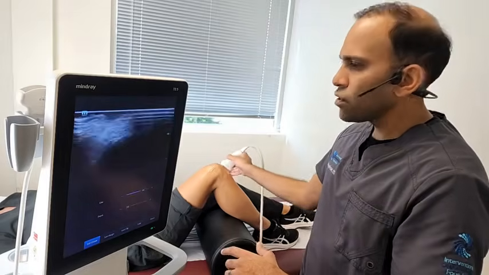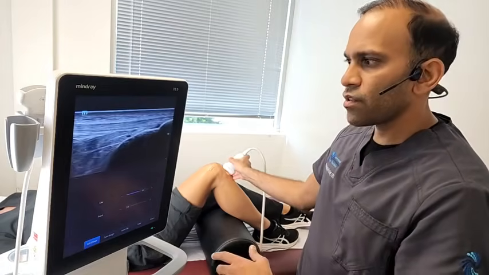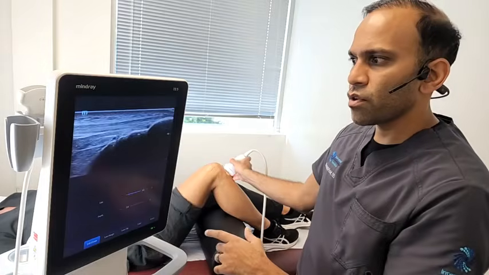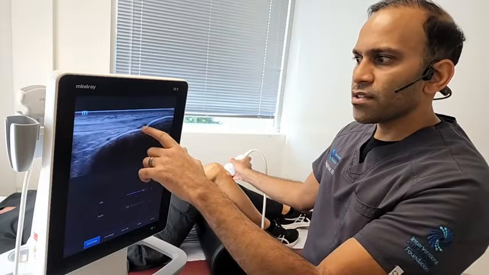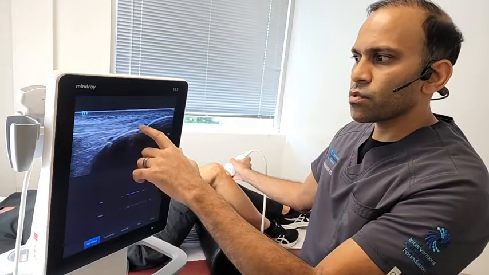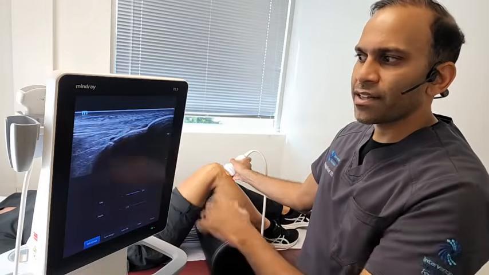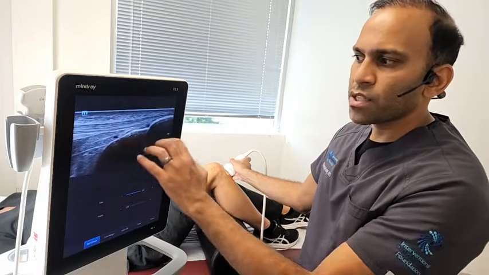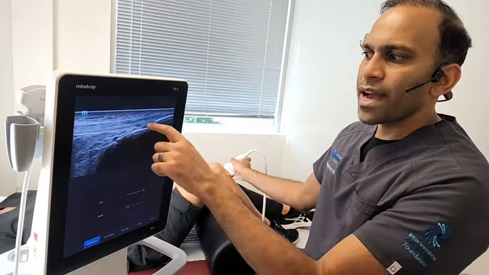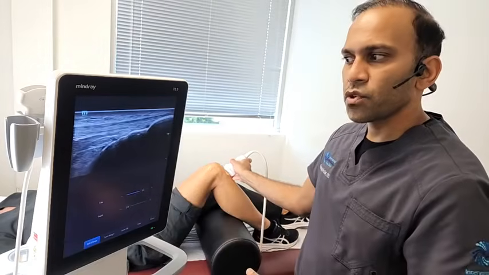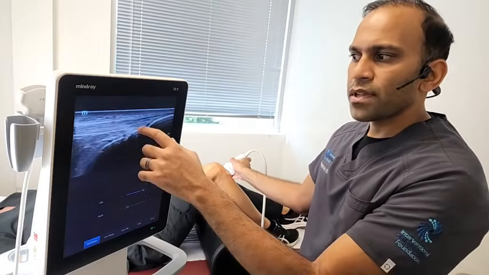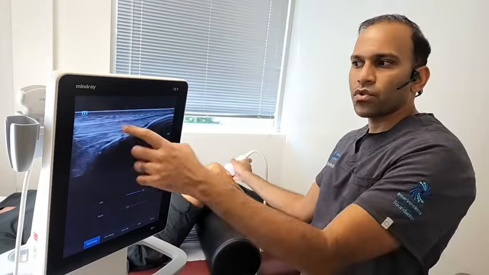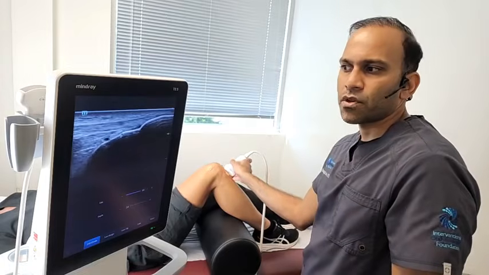Now, I'll look down in this area over here, which is where the patellar tendon attaches onto the lower leg bone. And in this area, you can see there's a little bit of black right here, but if this was a lot more black in this area, black in ultrasound, other than the black that we see past bone, black in other areas actually refers to fluid. So if we saw some black in this area, which we don't, we could say that there's some bursitis or inflammation going on where the tendon attaches onto the bone.